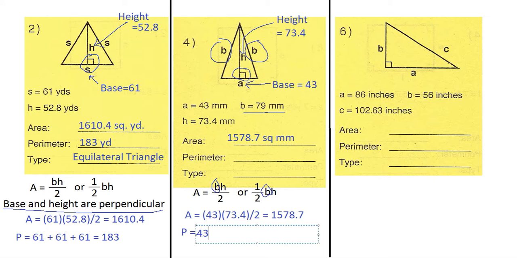We can do our 43 for the base plus 79 for the second side plus 79 for the third side. And if we add that all up, my calculator tells me that is 201. And so the perimeter is 201, and that's just linear units, 201 millimeters. Okay. So again, perimeter, nothing different there, just adding up all the sides.